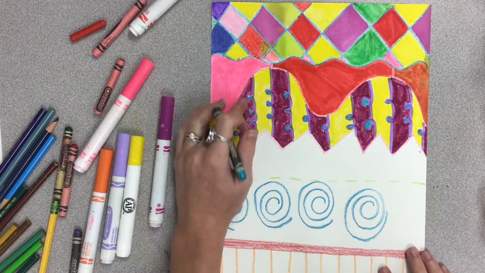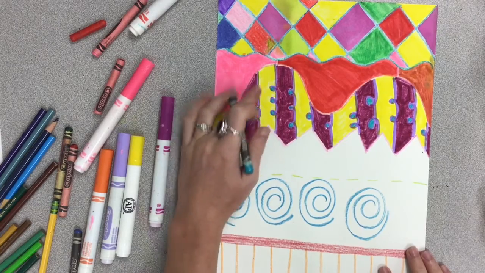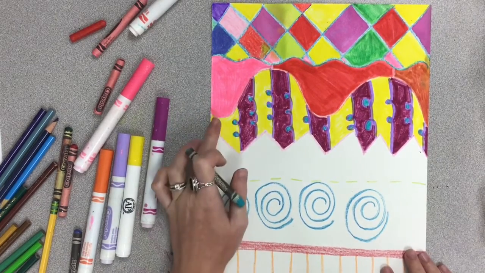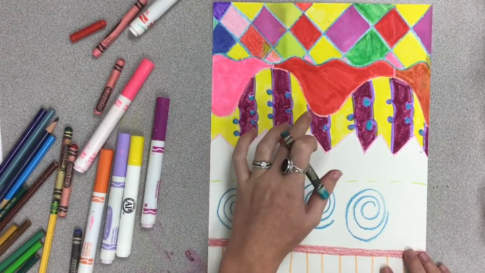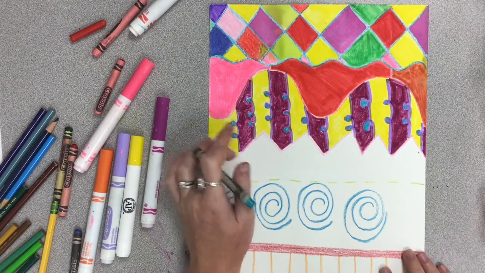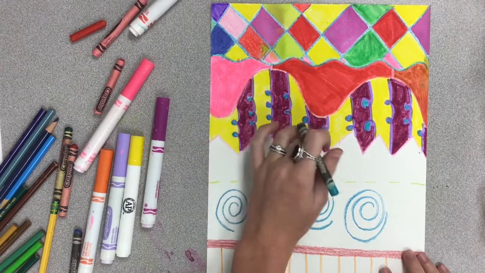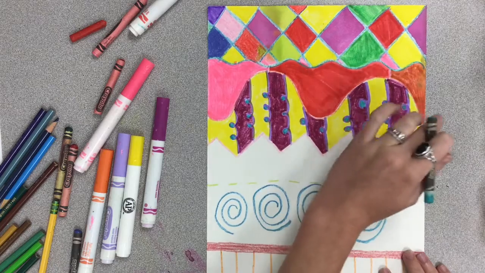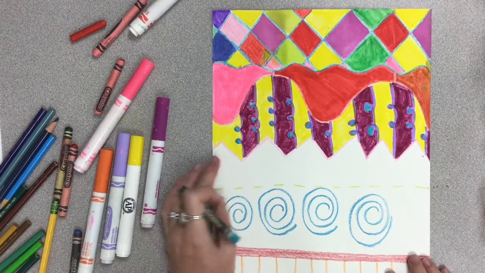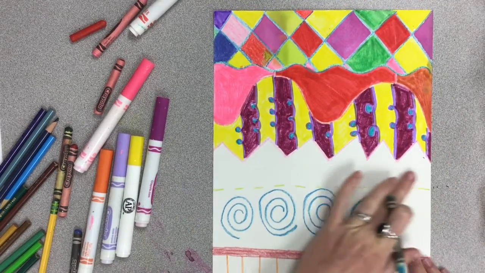And we added some more loopy lines to our picture, and we created a pattern. So yellow, purple, yellow, purple, yellow, purple. Today we're going to work on this section here.